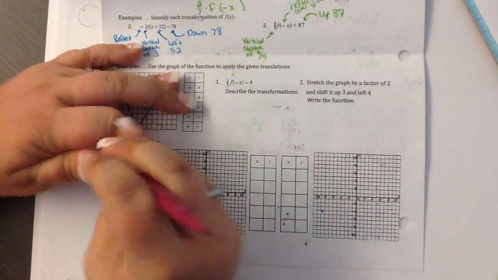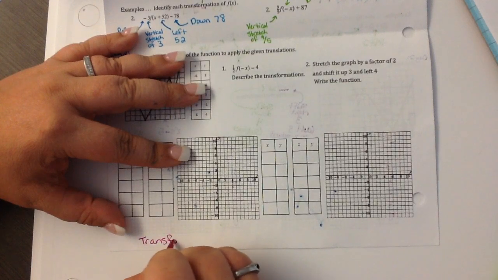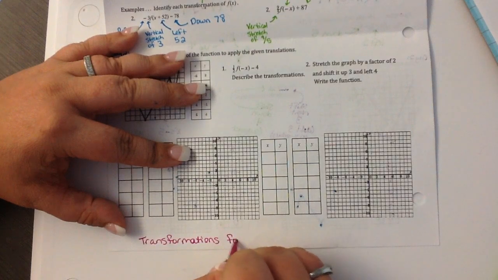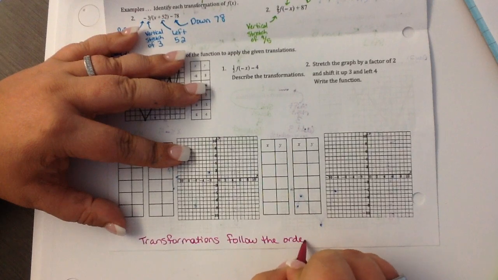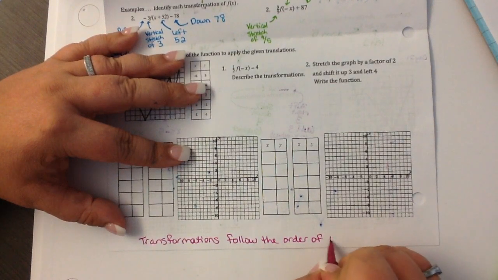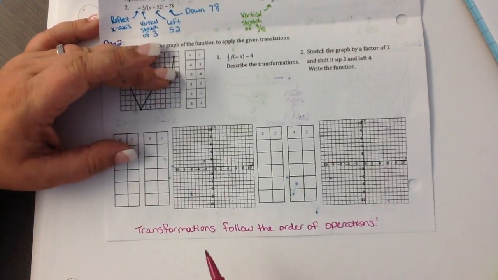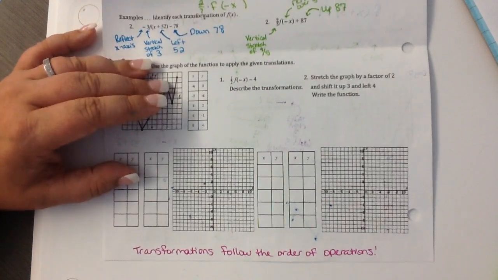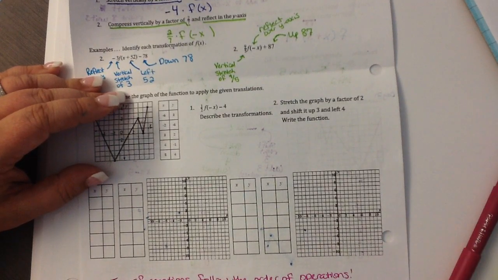These are transformations, and our transformations must follow the order of operations. Remember, order of operations is PEMDAS, so parentheses, exponents, multiplication and division, addition, subtraction. So if we do any multiplication, it will come first, before any addition and subtraction.